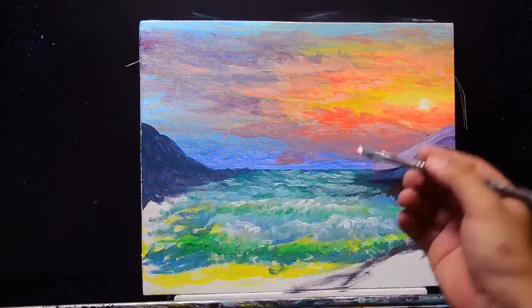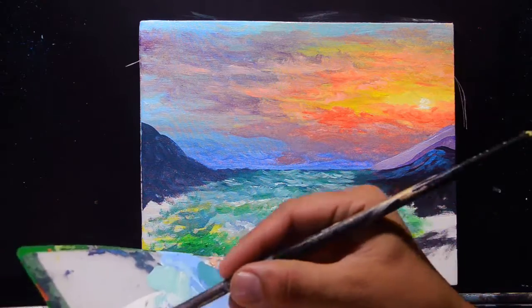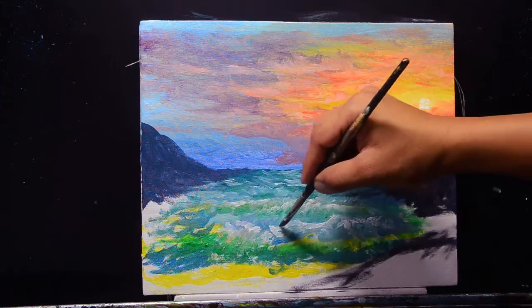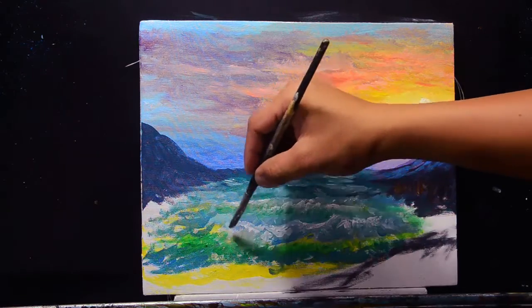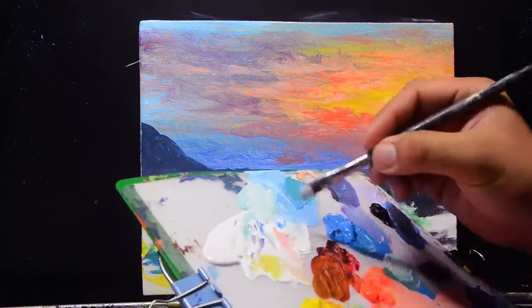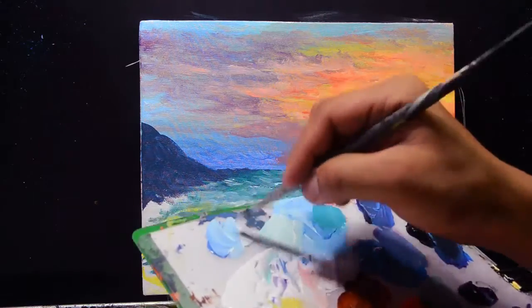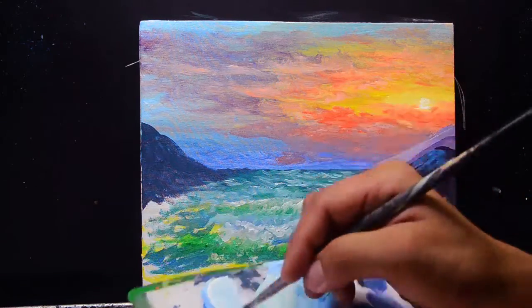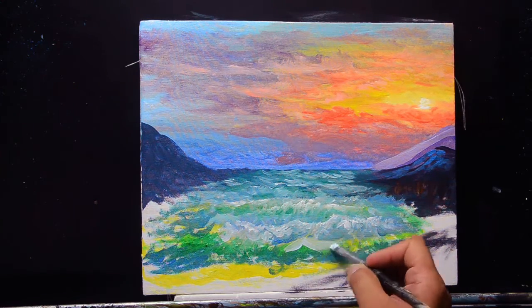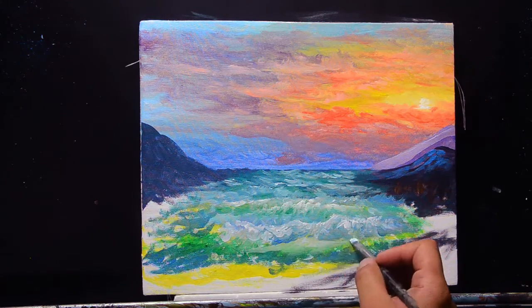Then after that, I'm going to add the titanium white for my waves here. Then this one, I'm going to mix the color of the titanium white in the cobalt blue. Titanium white in the cobalt blue, just add here. Just blend this lighter sky blue to the green color.